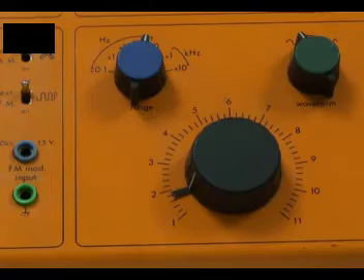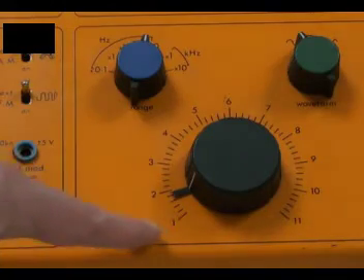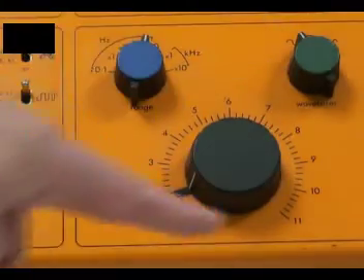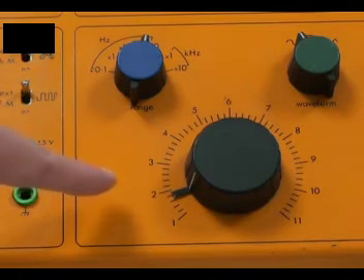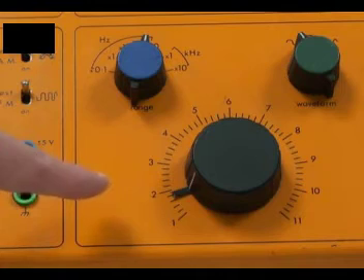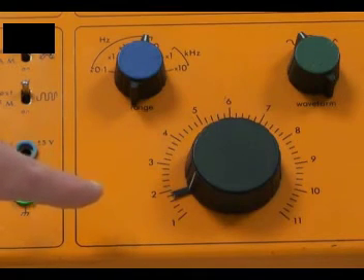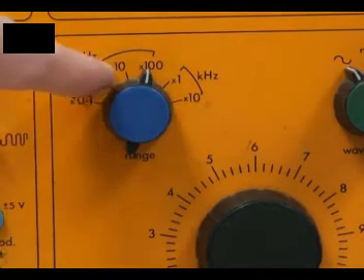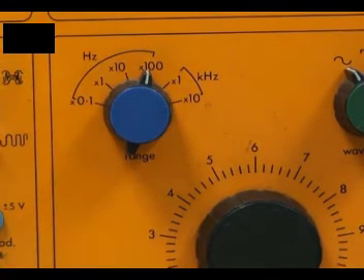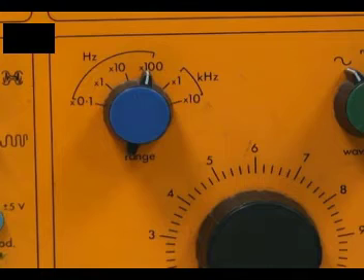If we look at the numbers on the frequency selector here, we'll see they go up 1, 2, 3 all the way around to 11. Now that 2 there doesn't necessarily mean 2 hertz. To see what it does mean, we have to look at the range selector. This is my range selector here, and you'll see it's set to times 100 hertz. So that means the 2 that we saw in the last selector really meant not 2 hertz, but 200 hertz.